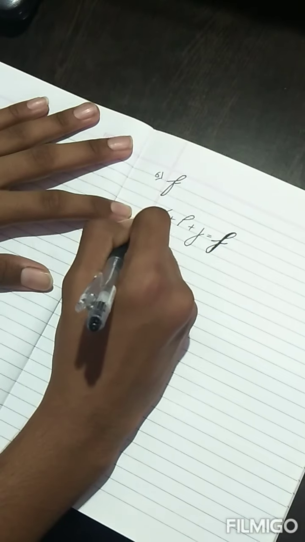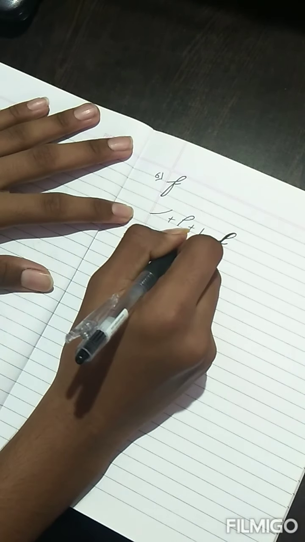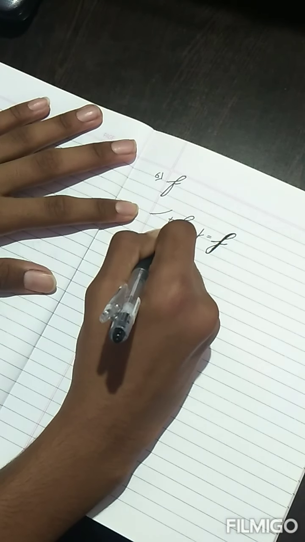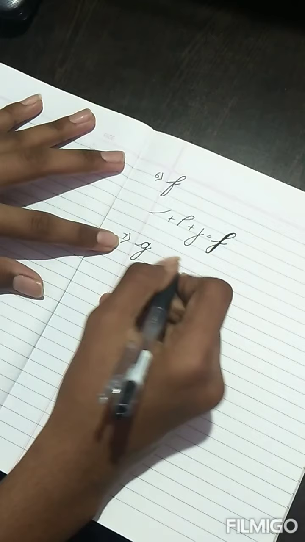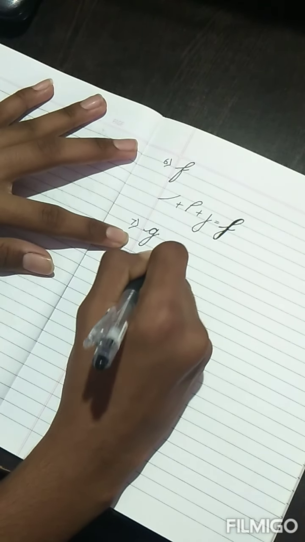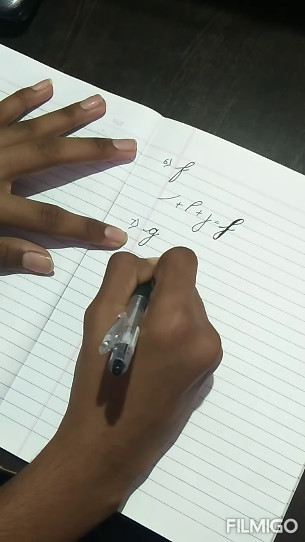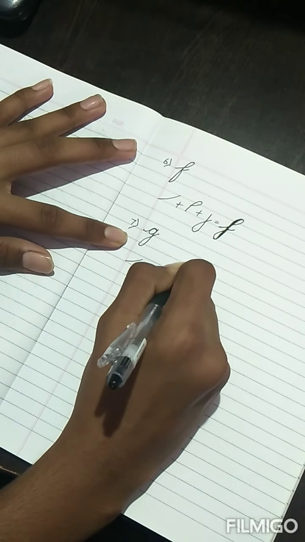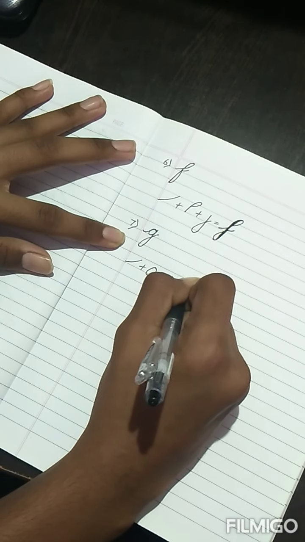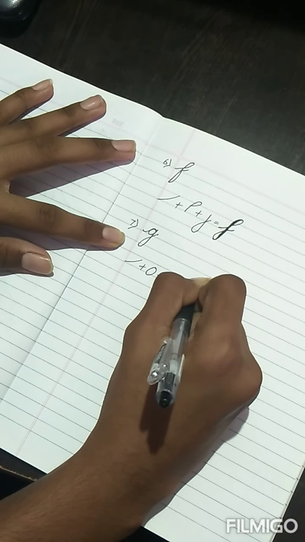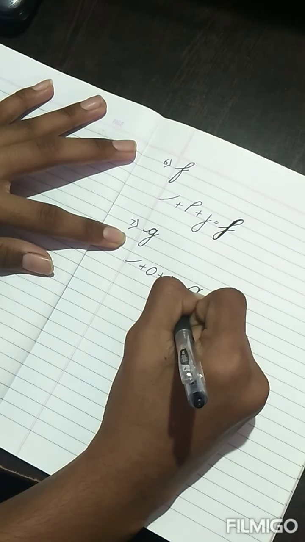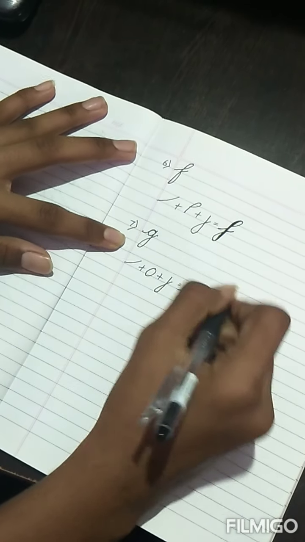Now the seventh alphabet is G. To write the letter G, we need a thin stroke plus an O stroke plus a descender stroke, which equals the thin stroke plus this O stroke and the descender stroke.